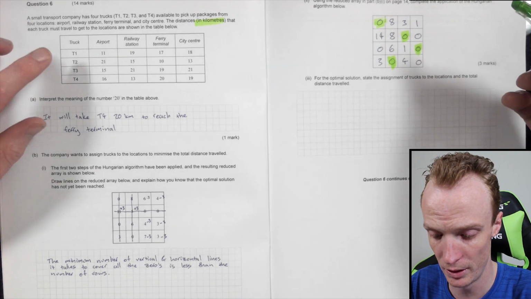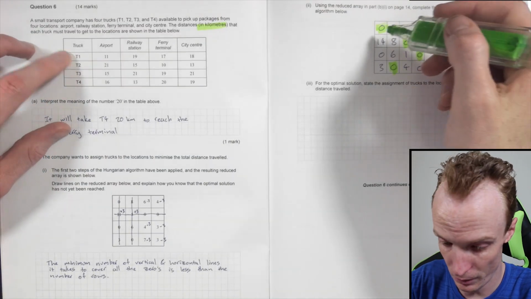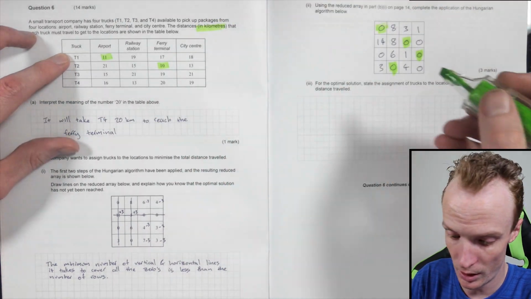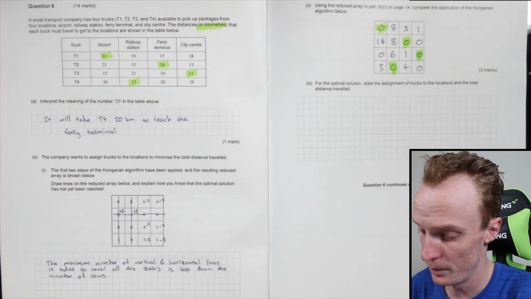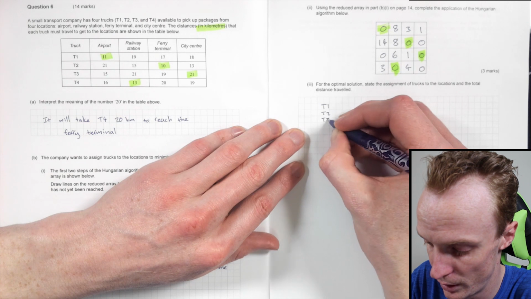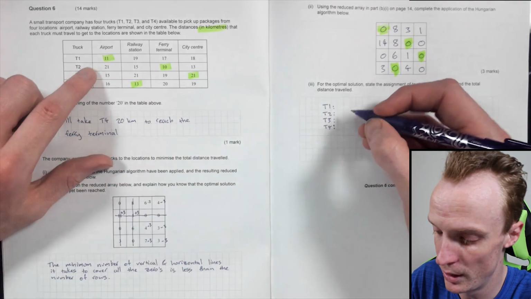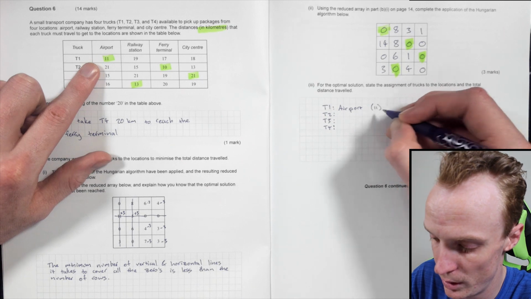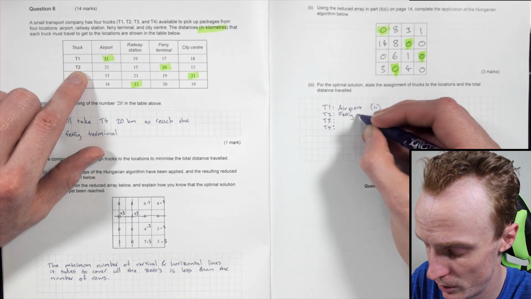And then I always go back to the original. Have I got another one of these just in case it does it again? Yeah, it does. Cool. So the original is that one, that one, that one, and that one. This is why highlighters are really useful. So the optimal solution: T1, T2, T3, T4. Assigning truck 1 to the airport. And I always put how much that's going to be. Truck 2 to the ferry terminal.